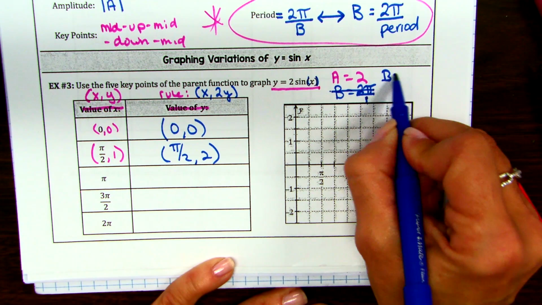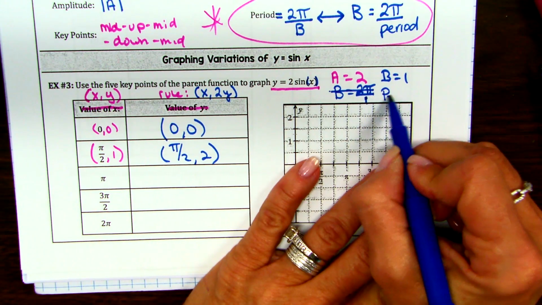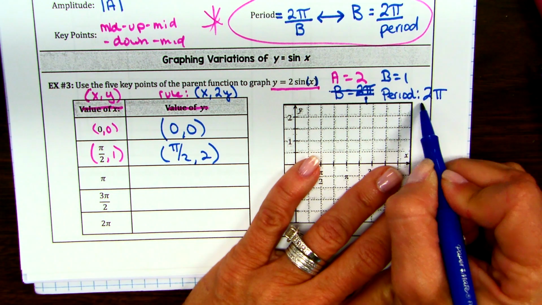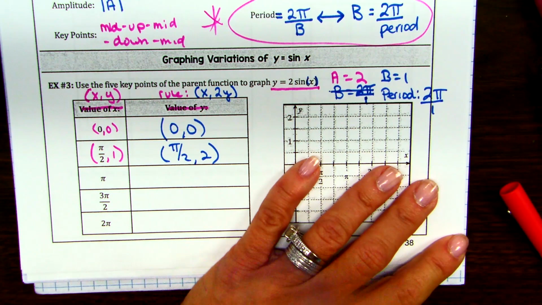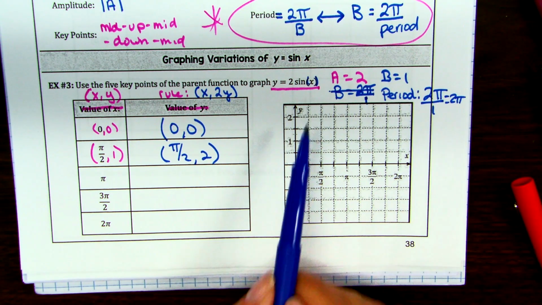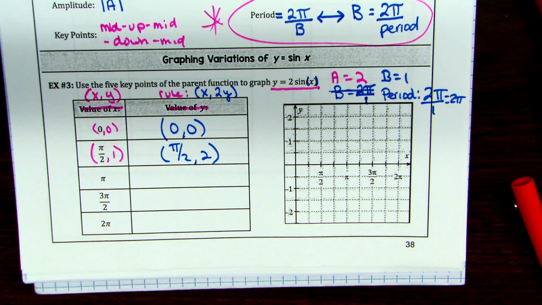Sorry, guys. B is 1, right? That's the B value. But I want to know the period. How do I find the period? 2 pi, always on top, divided by the B. So that would be 2 pi. Did I need to do all that math? Going forward, just know if the number in front of your x is 1, it's the parent function period, which is 2 pi. What does that mean?